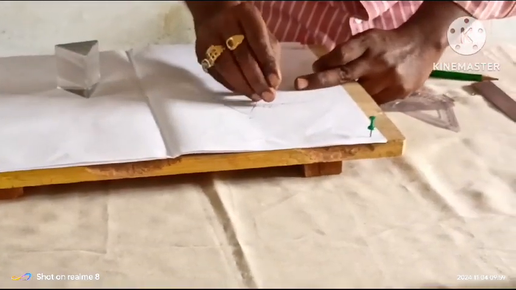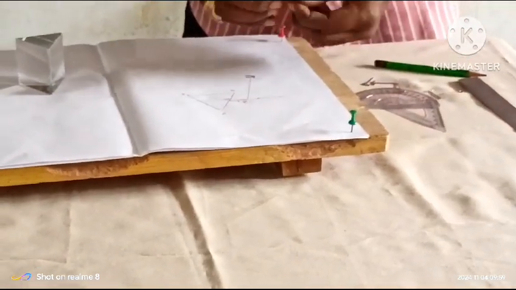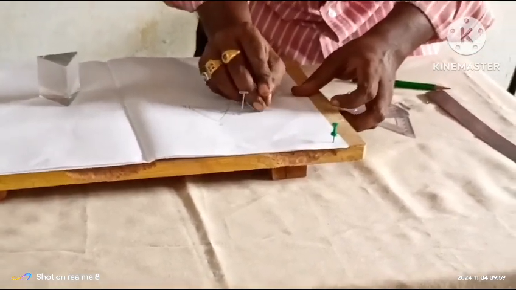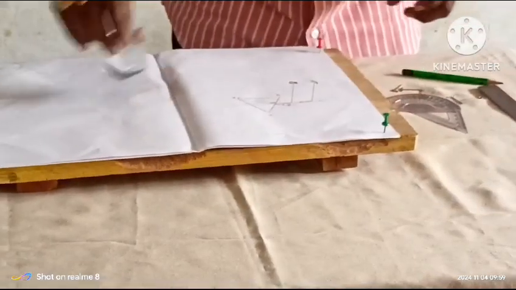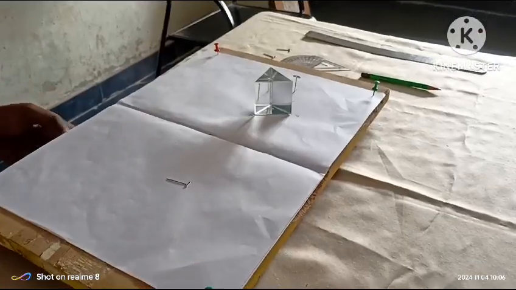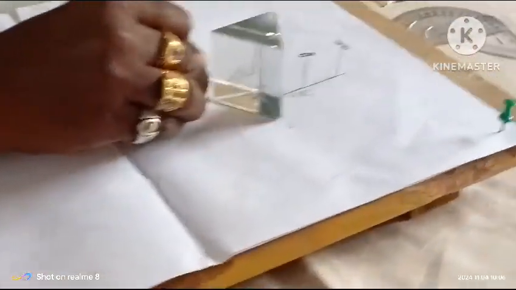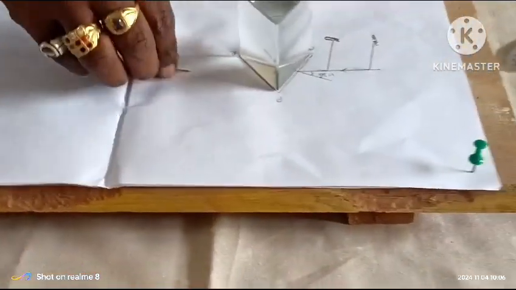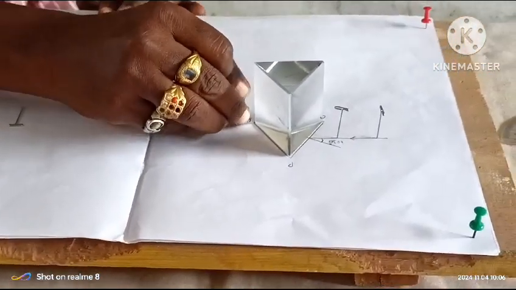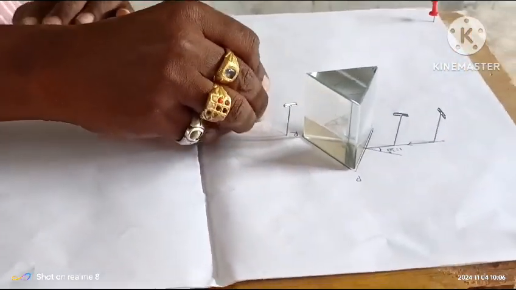Now we fix two pins on the incident ray vertically to the surface. Now we place the prism in its place. Looking from the other side of the prism, we have to fix another two pins such that all the four pins lie on the same line.